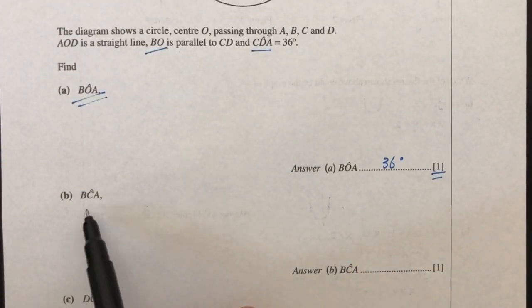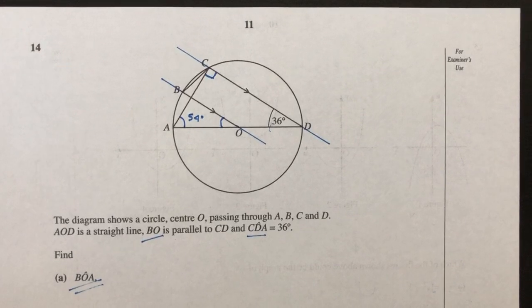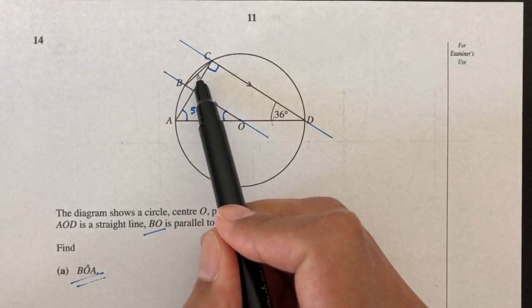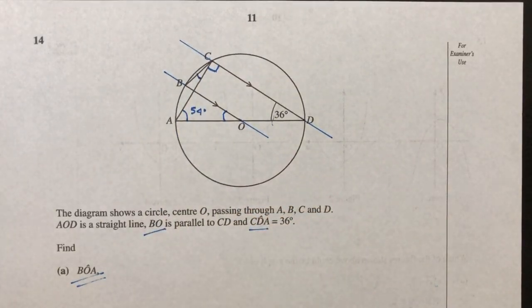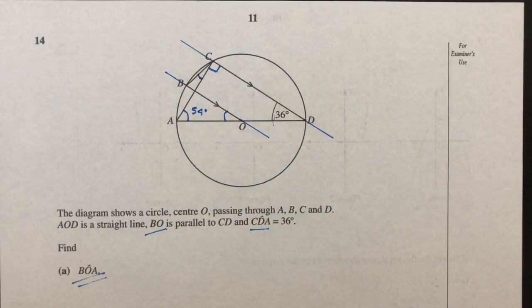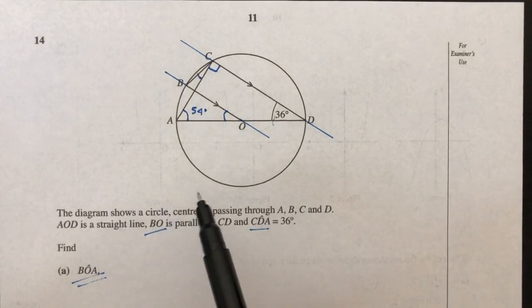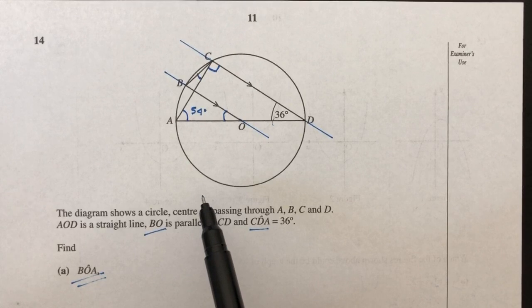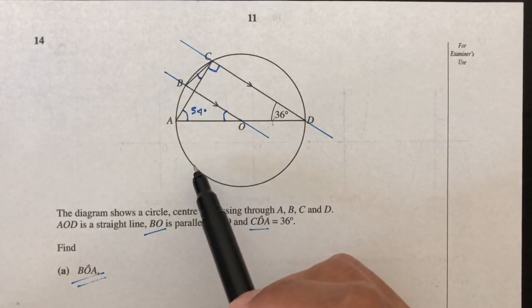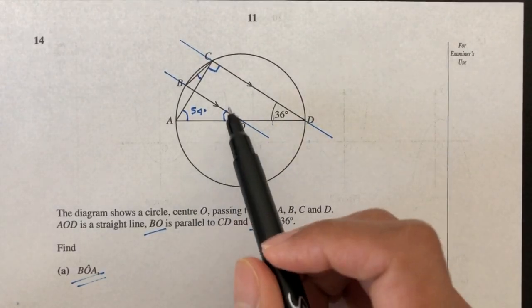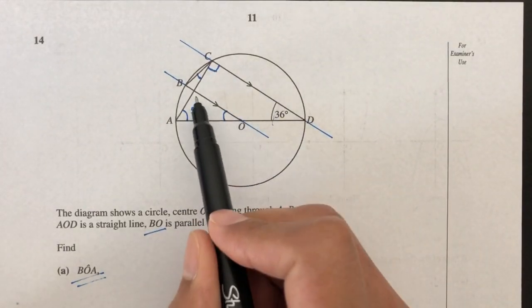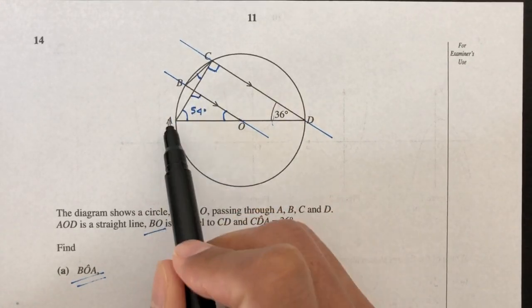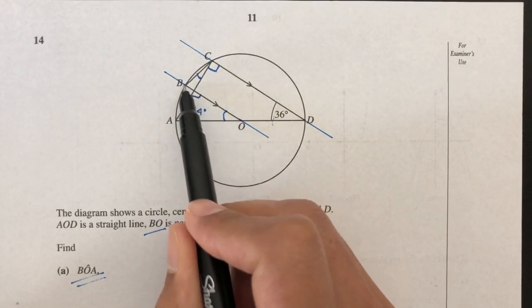And part B, find the angle BCA. So where's BCA? How to find this angle? How would you find this one? Let's have a look. What can you do here? Let me think, because these two triangles are similar, so this will be 90 here as well. So this is 90, and we have a small triangle here, as you can see.